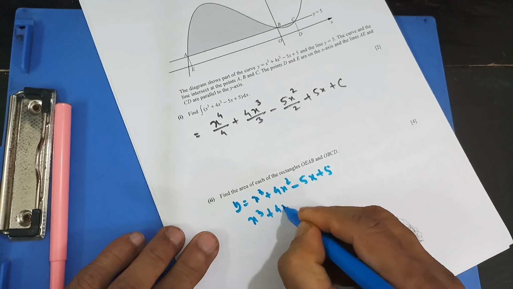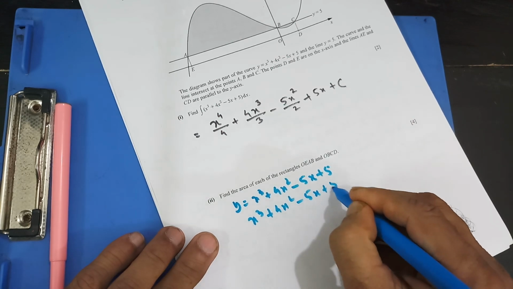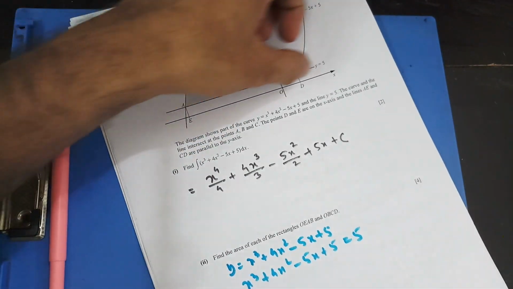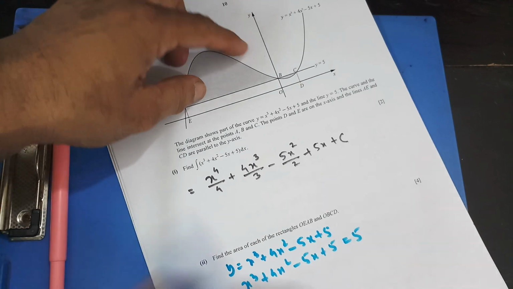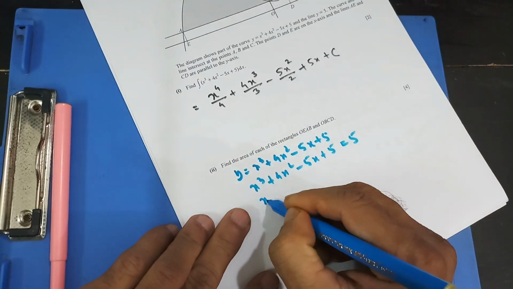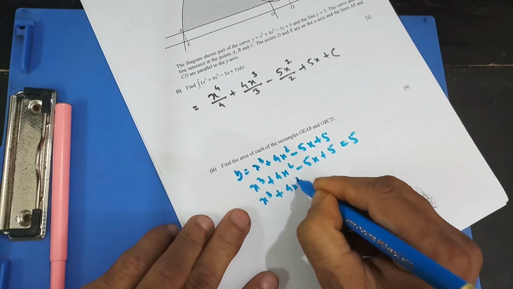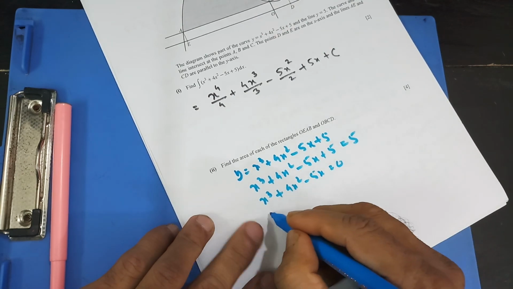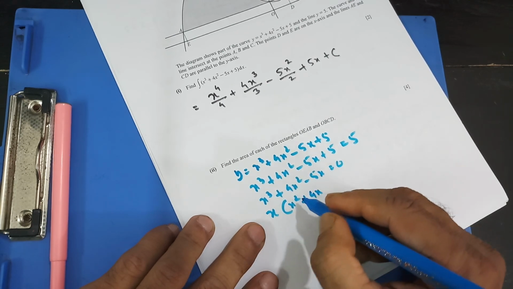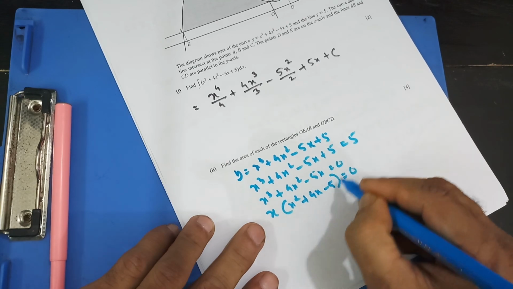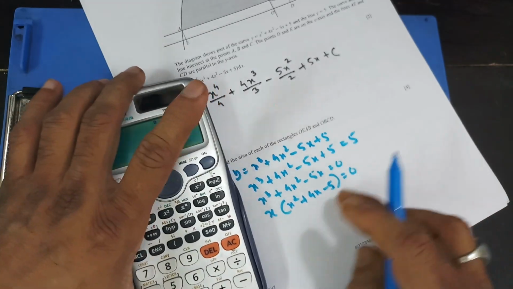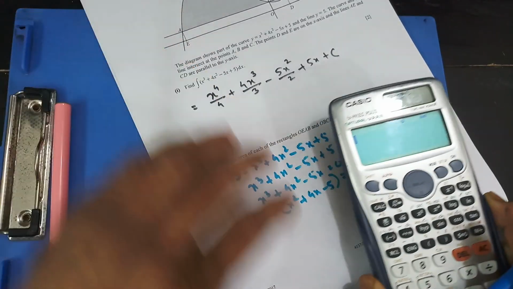X cubed plus 4x squared minus 5x plus 5 equal to 5, because this curve is intersecting with this line here. So this equal to this, that's going to give me this 5 cross out. So I'm going to have x cubed plus 4x squared minus 5x equal to 0. So x common, x squared plus 4x minus 5 equal to 0. Don't cancel this out. Don't send x there and then try to find out this value. Then you're going to lose one of the values of x.